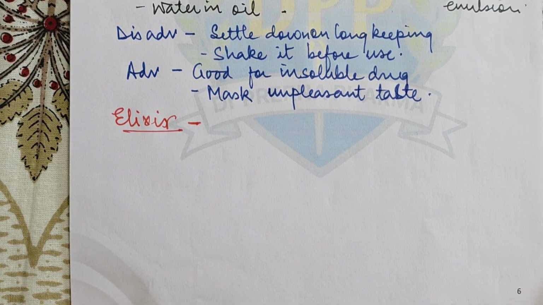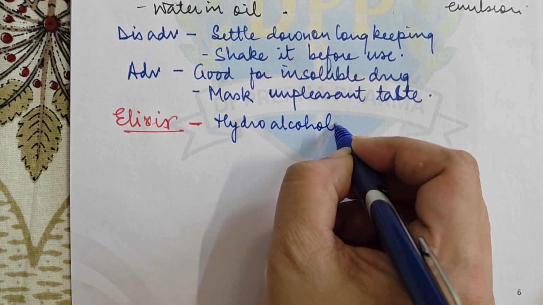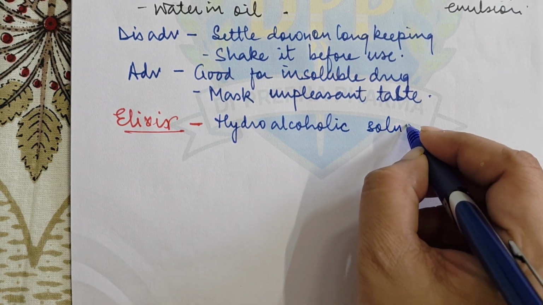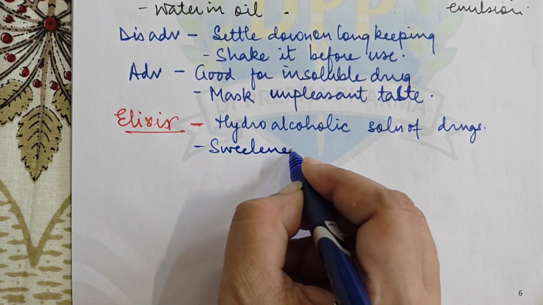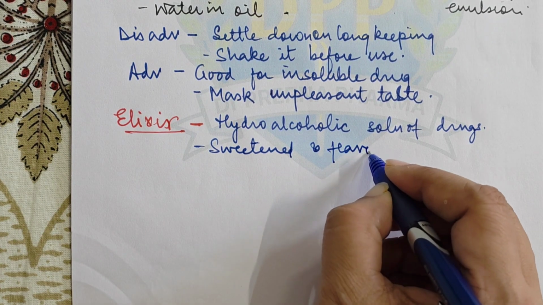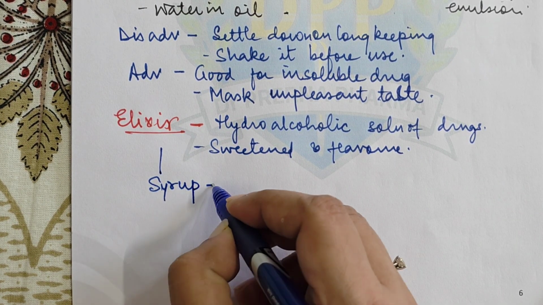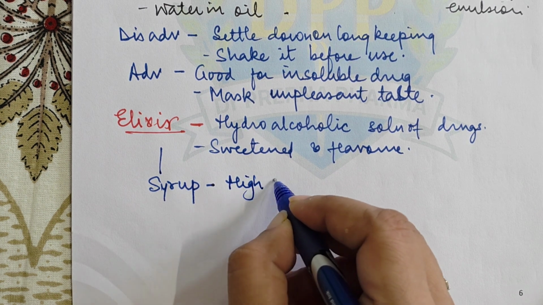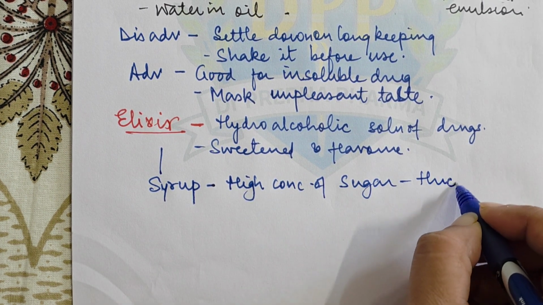Elixirs are basically hydroalcoholic solutions of drugs. They are usually sweetened and flavored. So these are elixirs. In this we have two types. One is called a syrup. Syrups have a very high concentration of sugar, and they are thick in consistency.